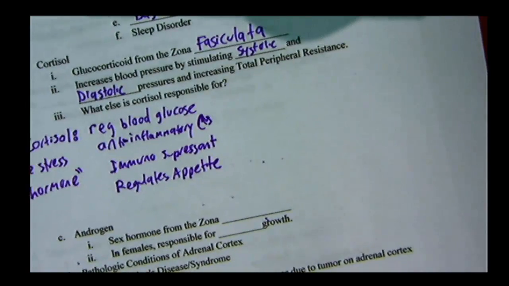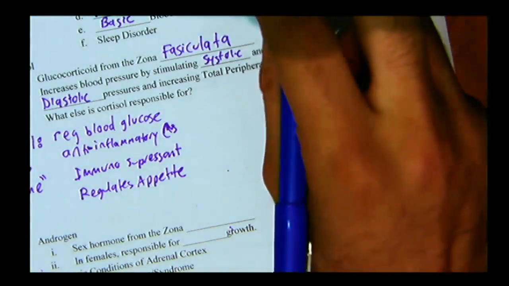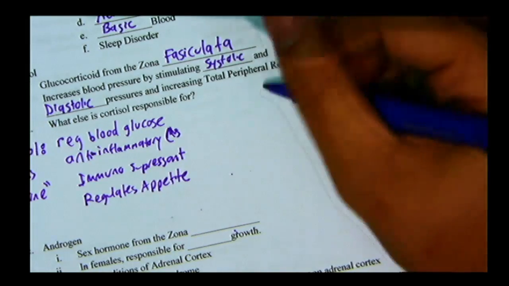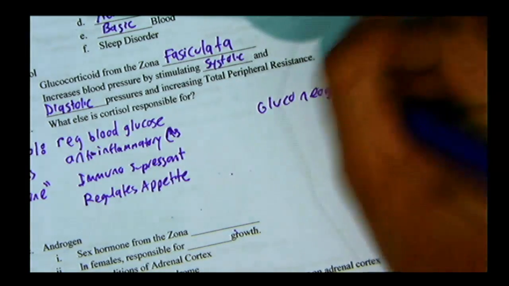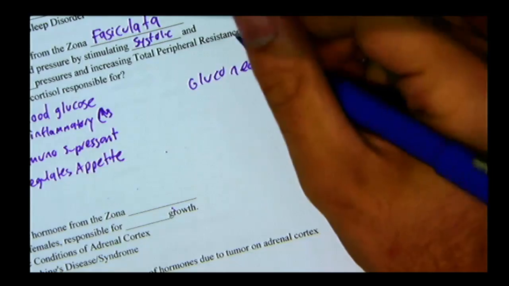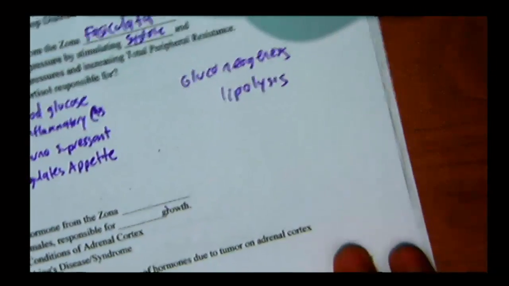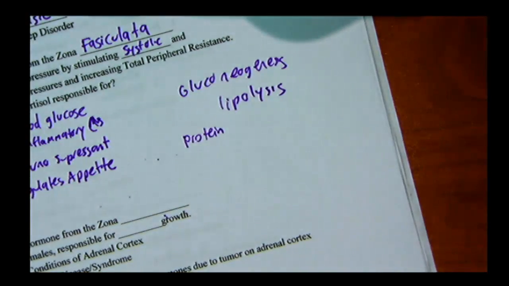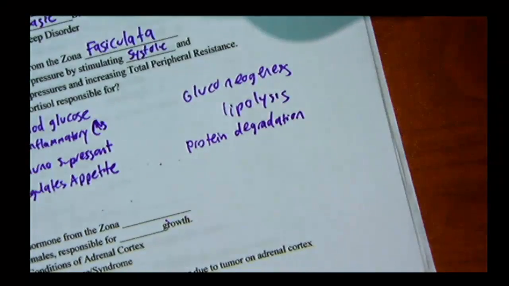So gluconeogenesis, awesome. It's the one I always forget about. What else? Lipolysis. And what does it do with protein? Awesome, degrades it. Is there anything else? That's it? Okay. That's all I have too. So with all these hormones, if you know what they do, you know what happens if it's in excess or deficiency.